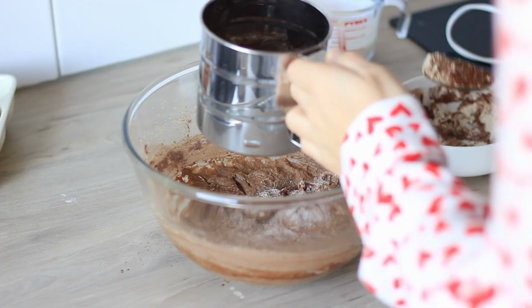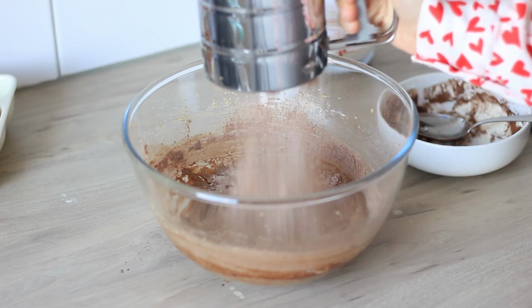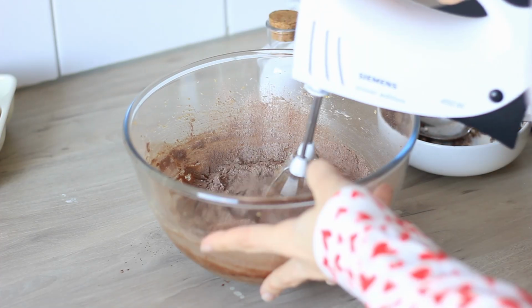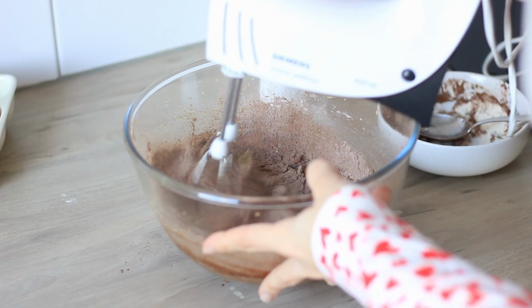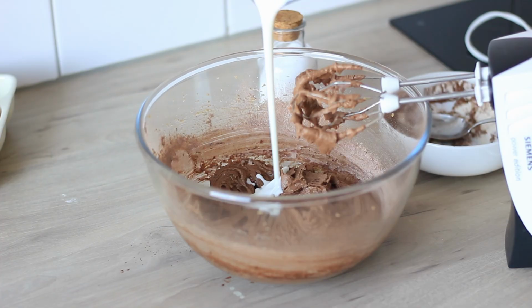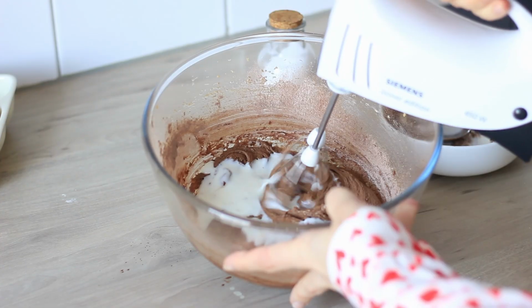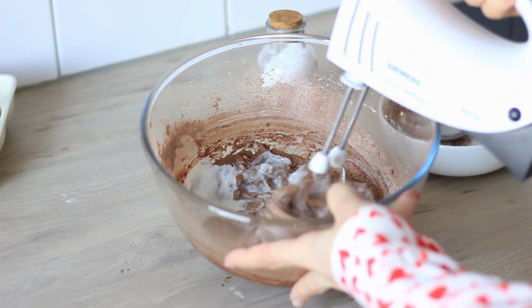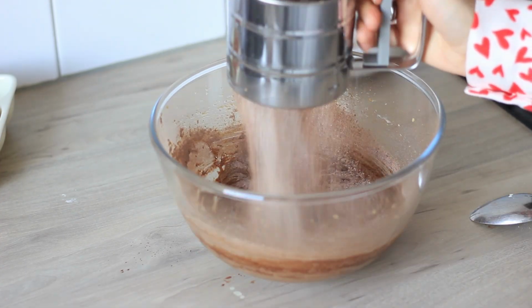After that, you want to repeat adding 1/3 of the dry ingredients through a sieve and mixing again on the lowest setting until almost combined. Repeat the steps until you've added all of the buttermilk and all of your dry ingredients.